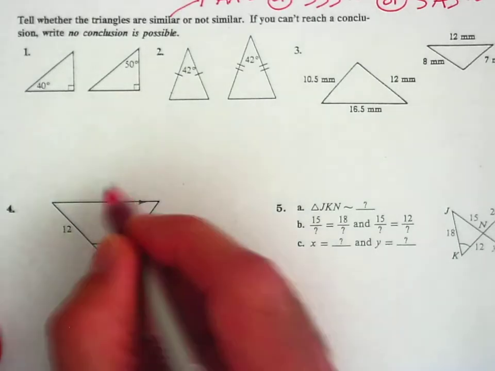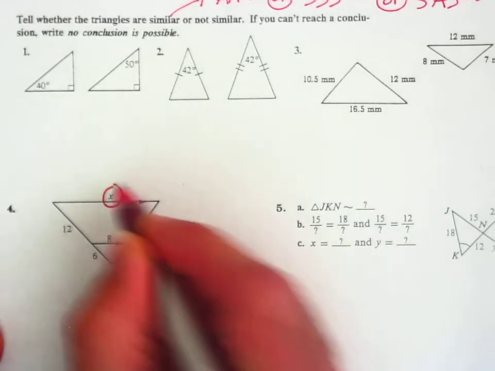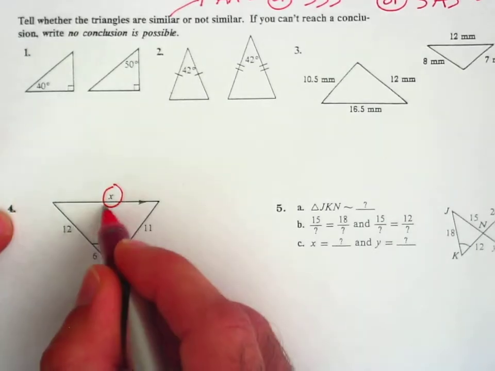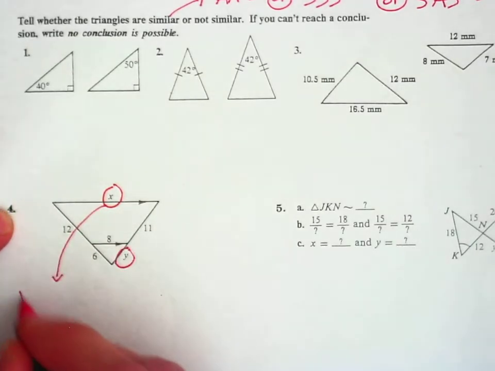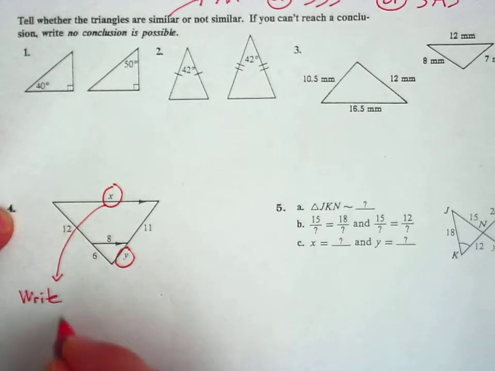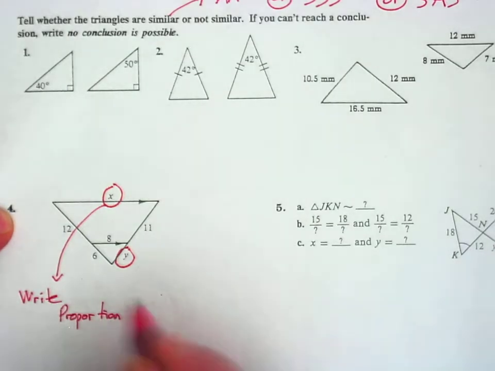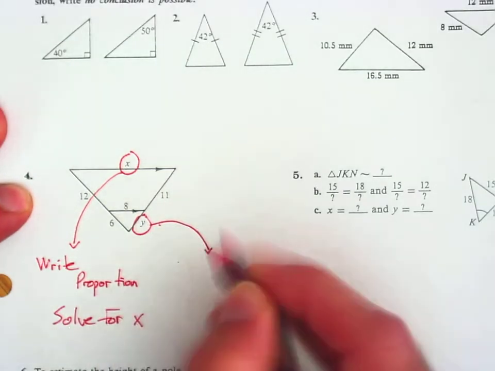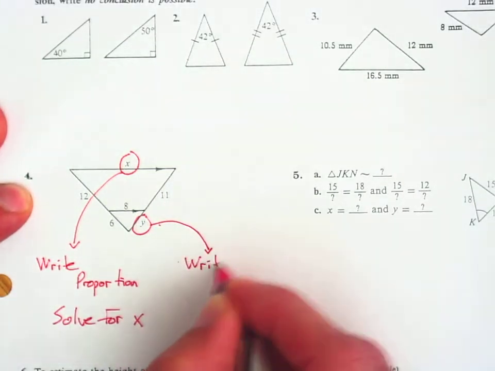The diagrams in 4 and 5 should look pretty familiar, so just make sure you do two things. Make sure you solve for x, and then separately, you need to solve for y. So, for instance, when you solve for x, you need to write your proportion, and then you need to solve it. So you need to do the same thing for y. Again, write the proportion and solve it.